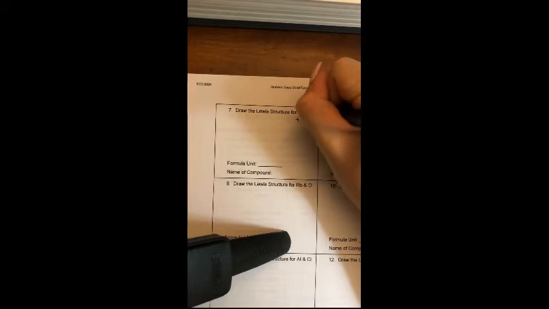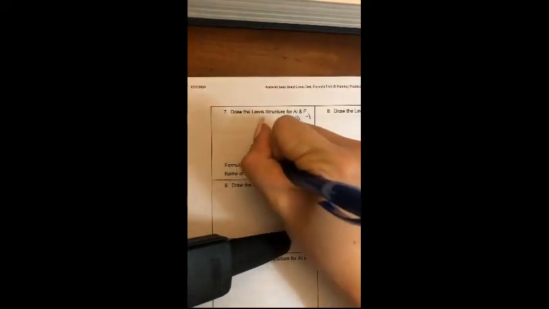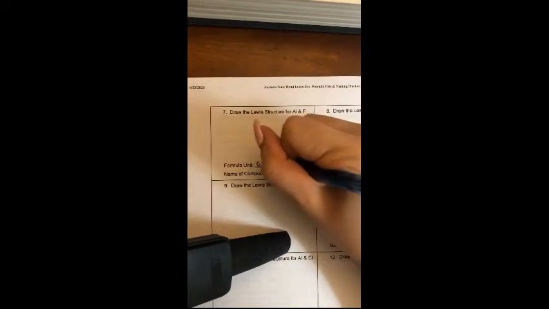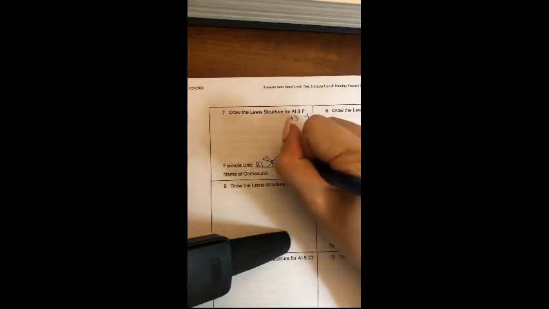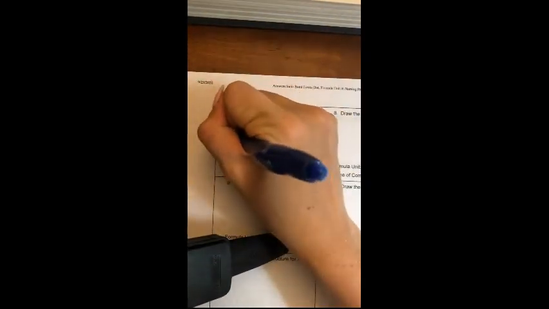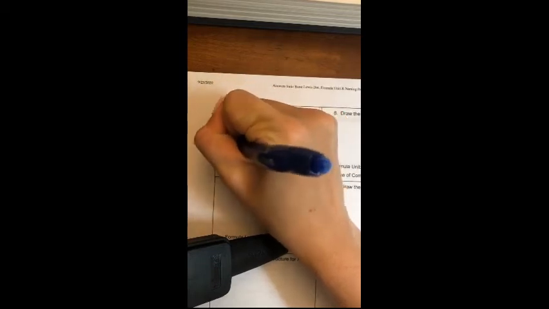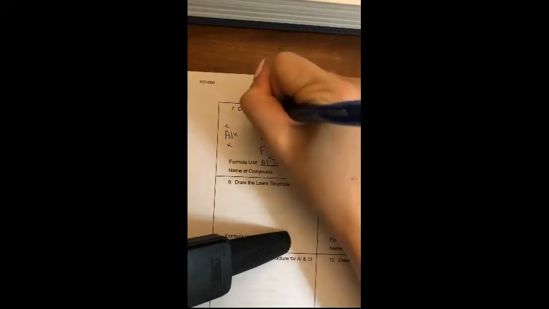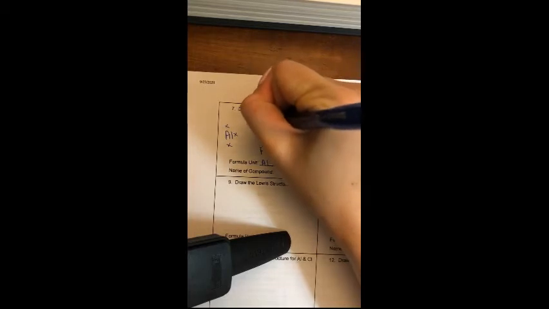Okay, let's continue on to this page. So my aluminum is +3, fluorine is -1. So I cross them over. I get 1 aluminum and 3 fluorines. So I'm going to write aluminum, which has 3 valence electrons, and 3 fluorines, which each one has 7.